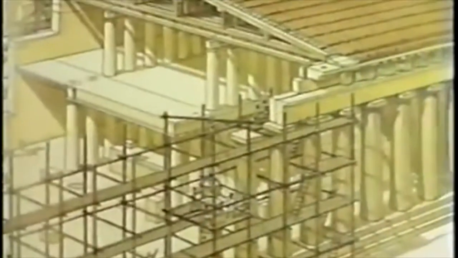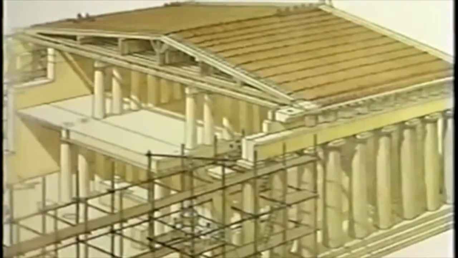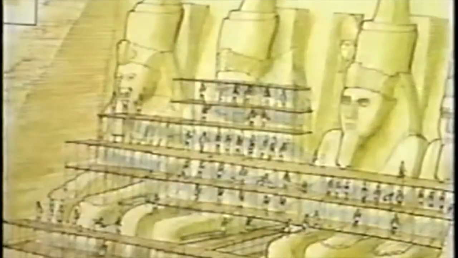Scaffolds have been in use in some form or other since people began to build structures. It's likely that some form of scaffolding or work platform was used in constructing the pyramids of Egypt, as well as the Great Wall of China. Today, scaffolds continue to be used in almost every type of construction.